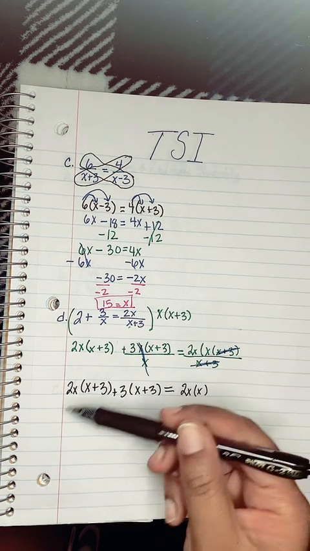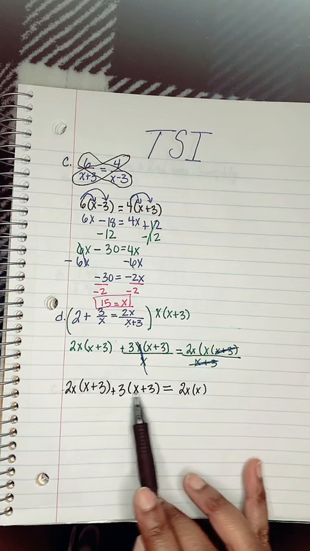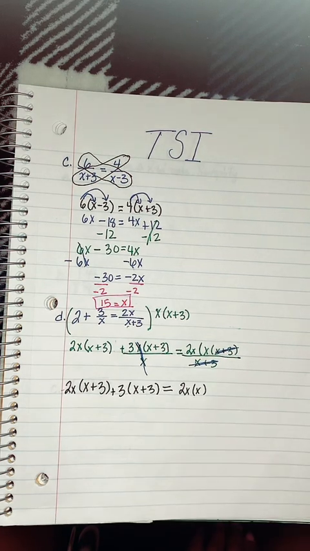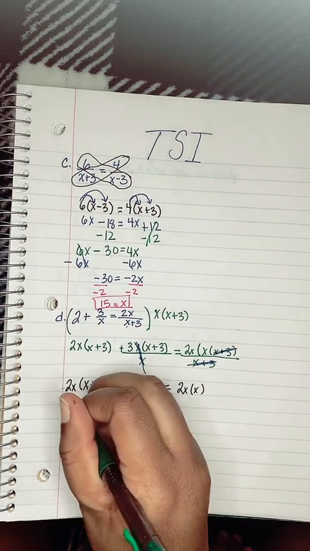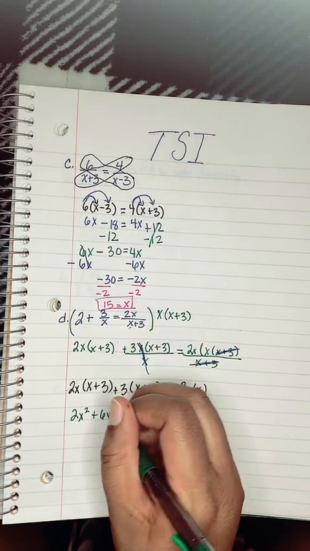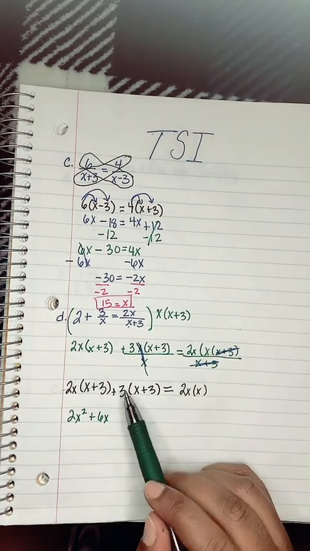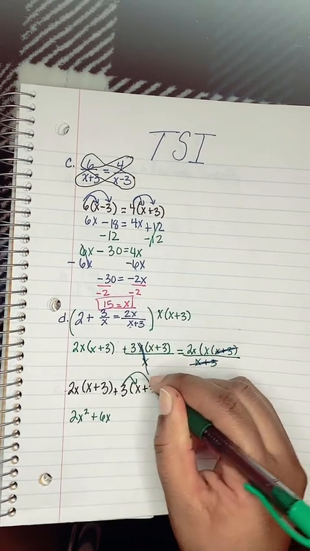Okay, so now I'm going to distribute this one. You guys tell me what you get when you distribute this, okay? Put it in the chat. Let me see the answers for distributing this one. 2x times x gives us 2x squared, and 2x times 3 gives us 6x. What do you guys get when you distribute here? What do we get?